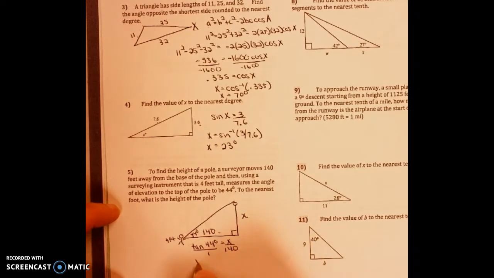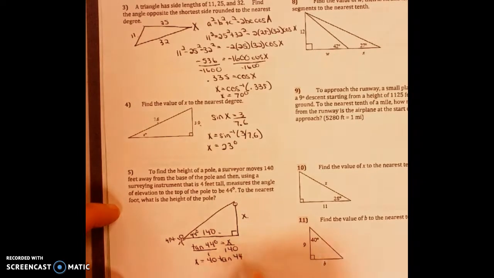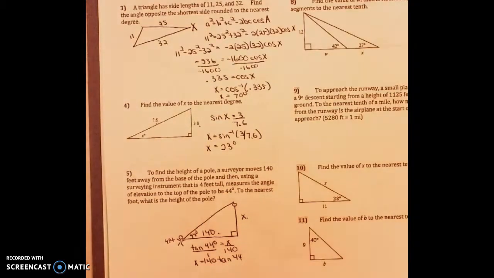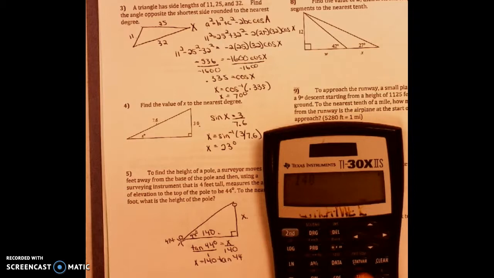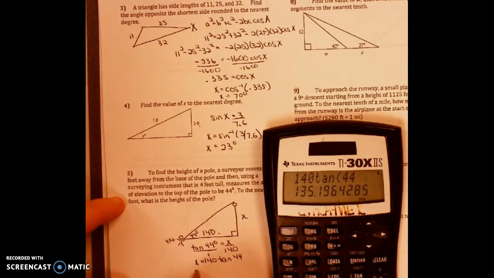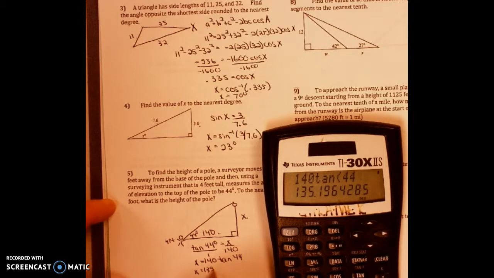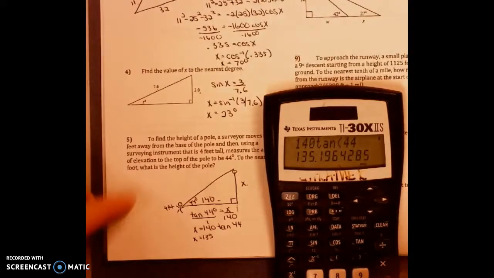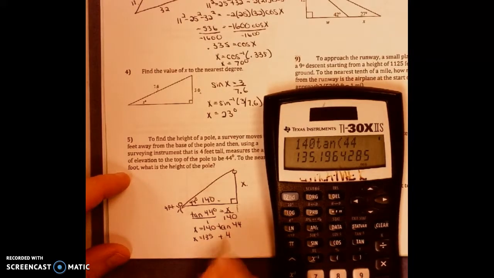We're going to cross multiply. X equals 140 tangent of 44. And you know what? I dropped a 1 in there, so 140 tangent of 44. We end up with 135, again to the nearest foot. Here's the last thing. This length is 135, but remember, this distance of his instrument is 4 feet off the ground. So we need to go ahead and add in the 4.